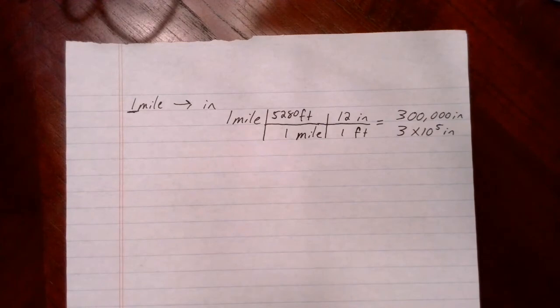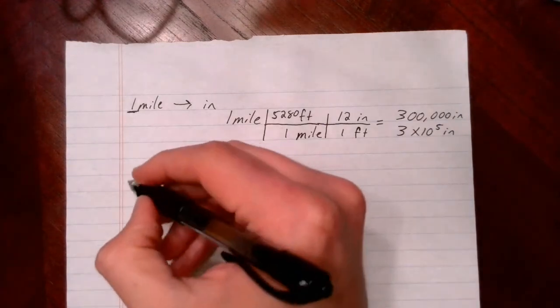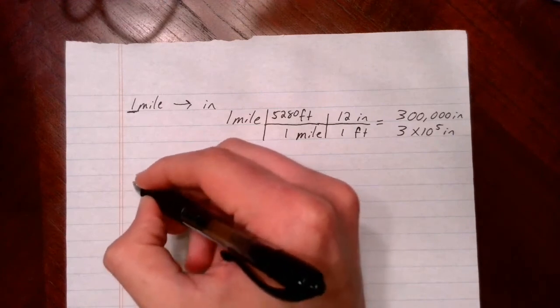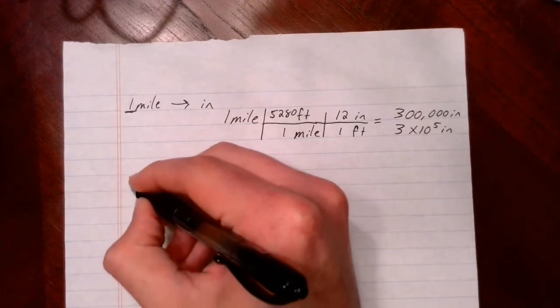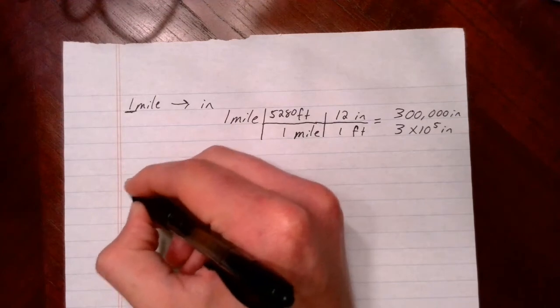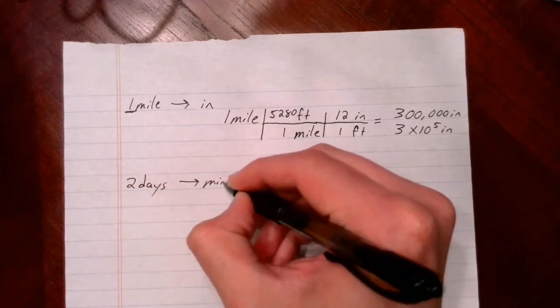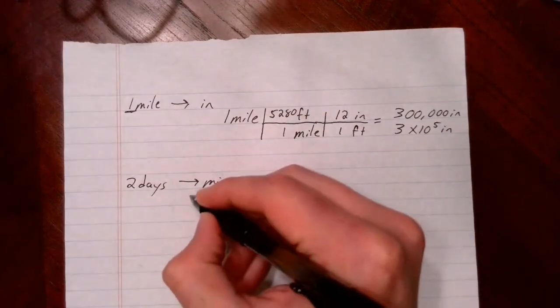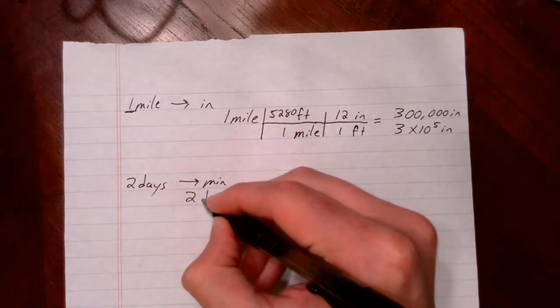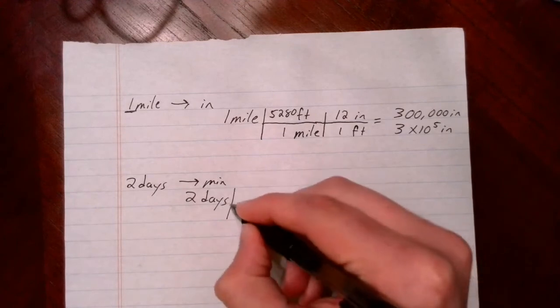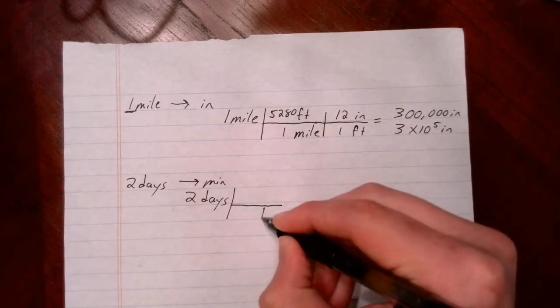Okay. So let's try another example. Let's ask, how many minutes are in a day? Let's say 2 days. Just change it up. So 2 days, and I want to convert that to minutes. Okay. So I write what I have to start. So 2 days. I drop the units of days down here.